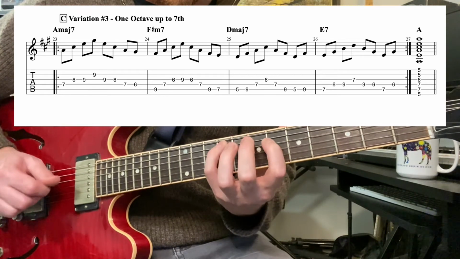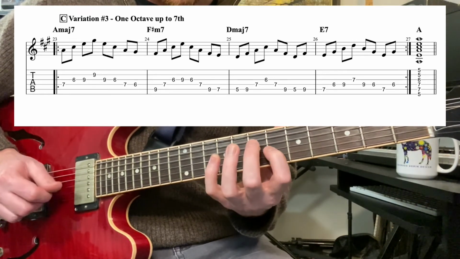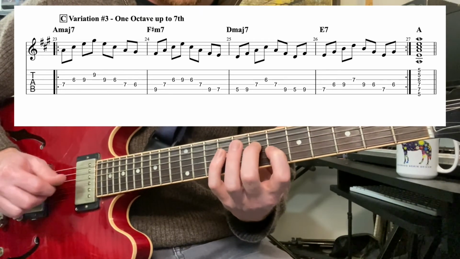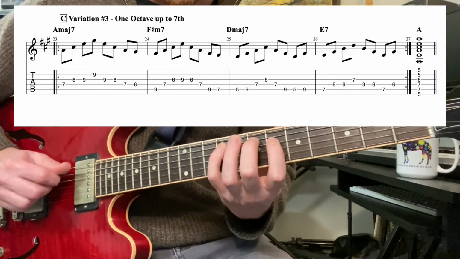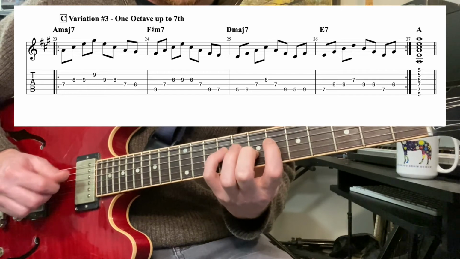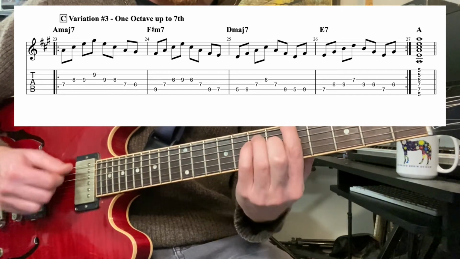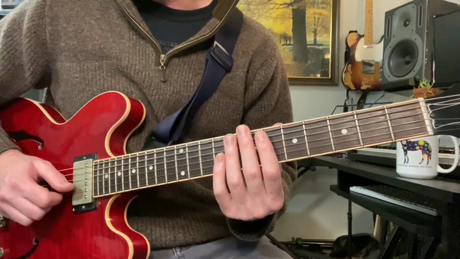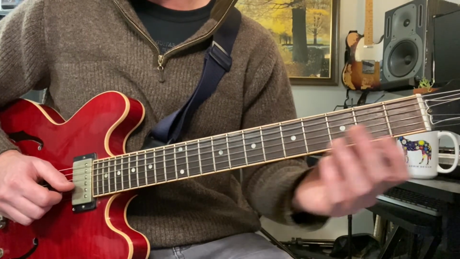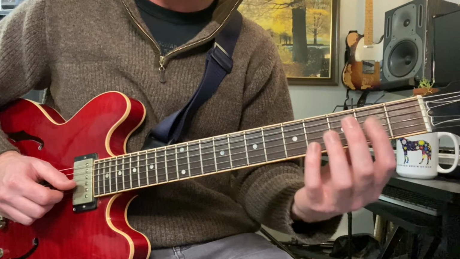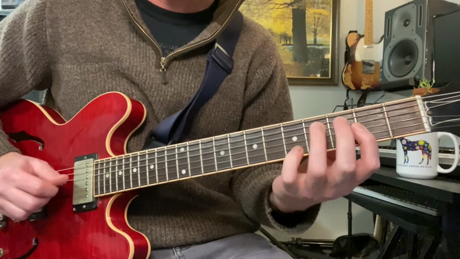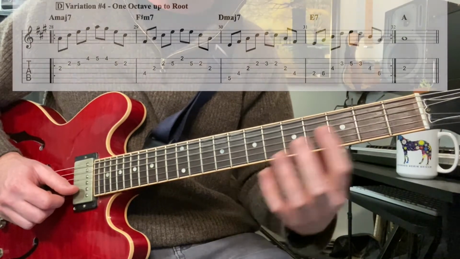F sharp minor, D major 7, there's your third variation. The fourth variation is going to be 1 octave up to the root on second position. Okay, so we're going to stay in second position.